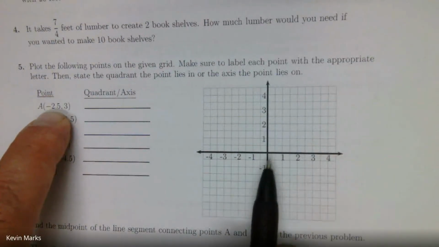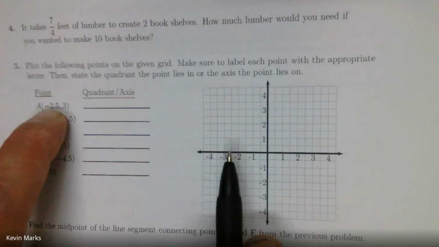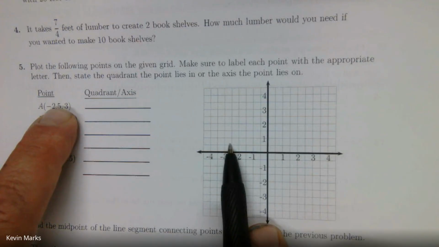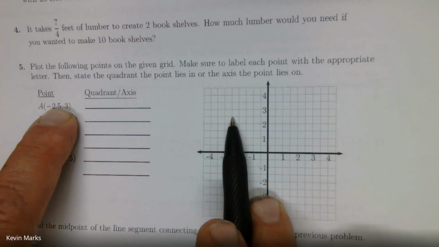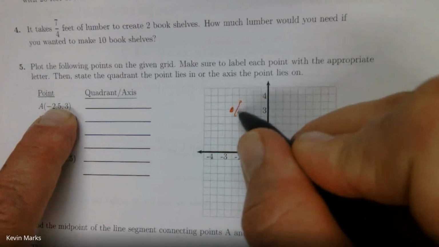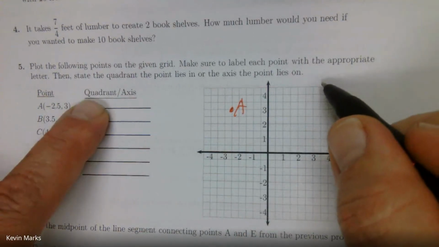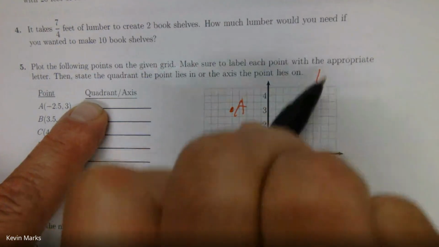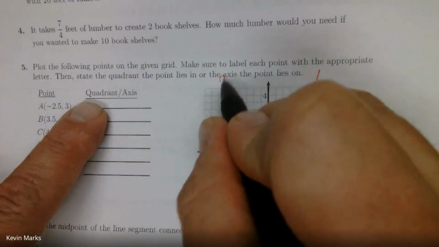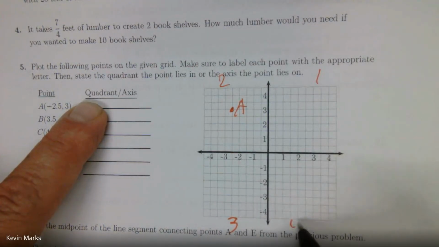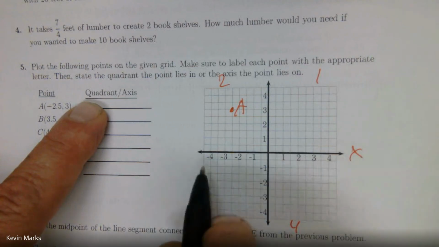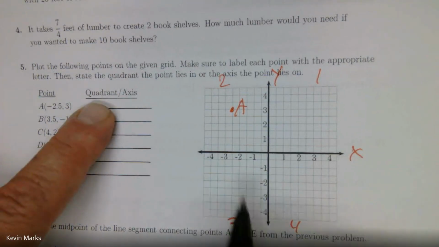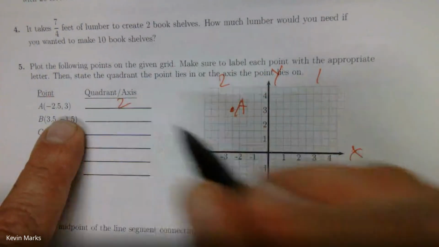So if you wanted to do -2.5, you're going to go full -2, but then 0.5. And then the 3, you're going to go all the way up to 1, 2, 3, right? So there's your point A. And remember the quadrant axes, remember it's up here to the right, up and to the right, there's 1, and then it goes counterclockwise. So 1, 2, 3, 4. And while we're at it, remember this is the x-axis horizontal, and the y-axis is the vertical one. So A is up here in quadrant 2.